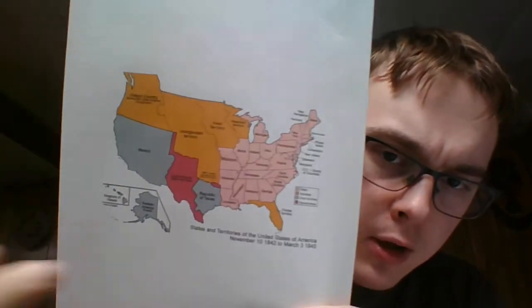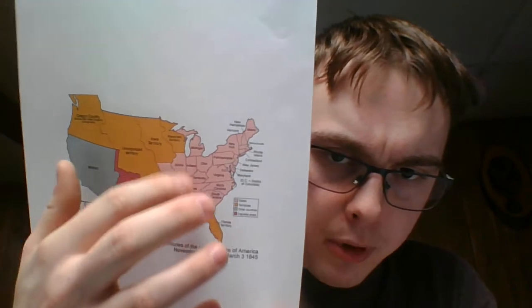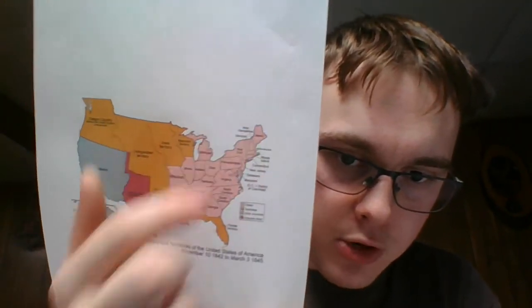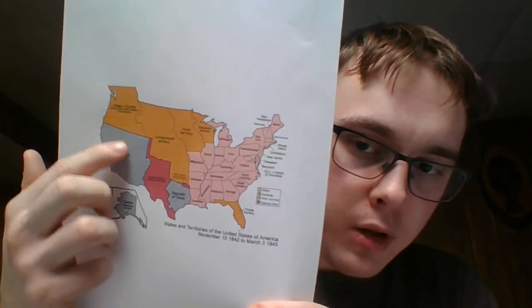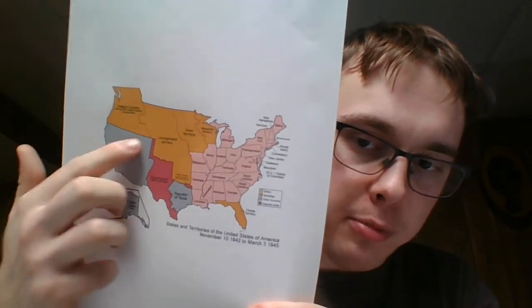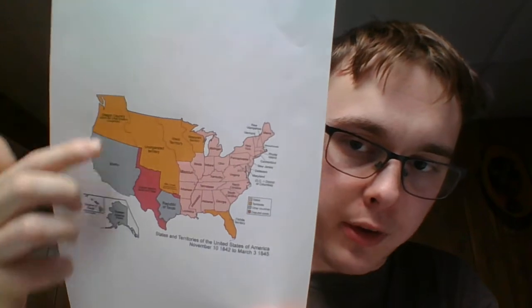Here we have a map of the U.S. of basically what it looked like about 1845 during Tyler's presidency. So what we have here, all the pink parts are states. By then, Maine is fixed with that treaty. Russia still owns Alaska. California and all this belongs to Mexico. This is Mexican territory. This is ours.